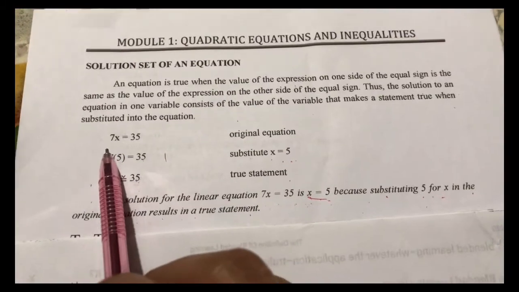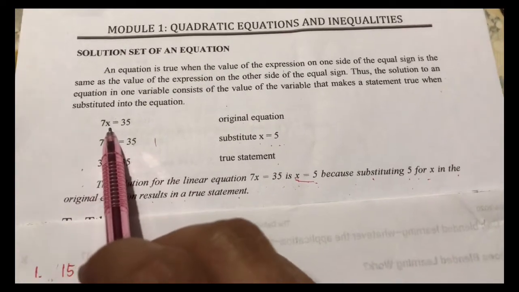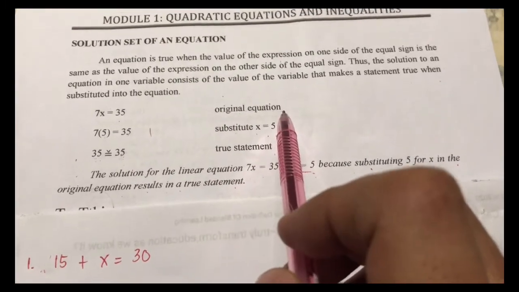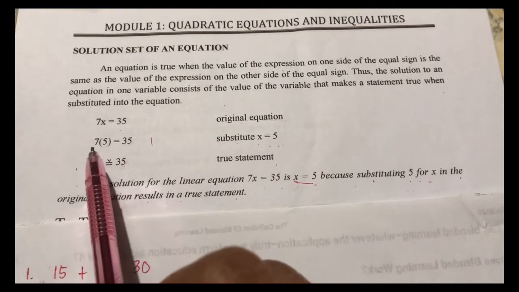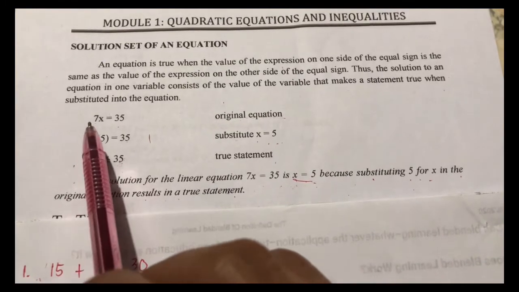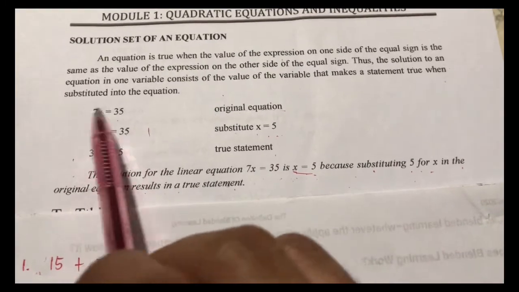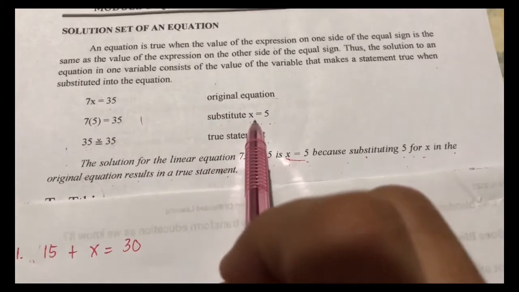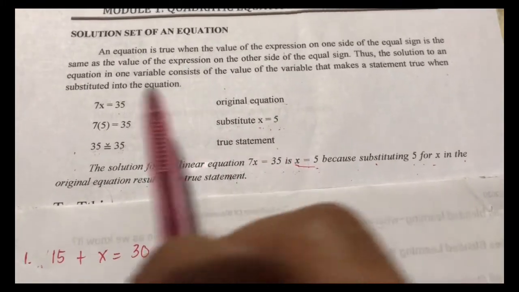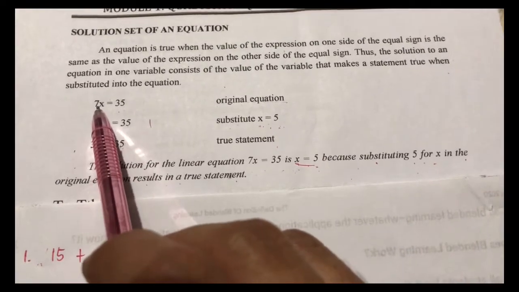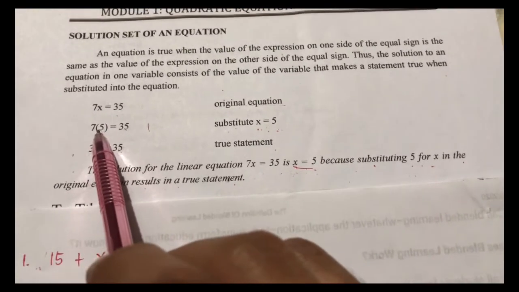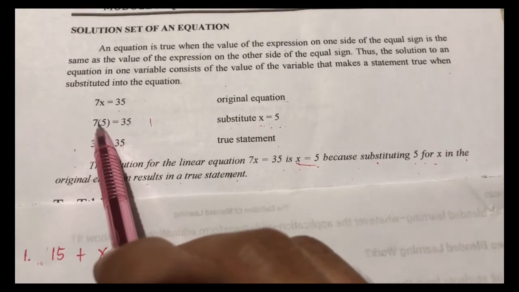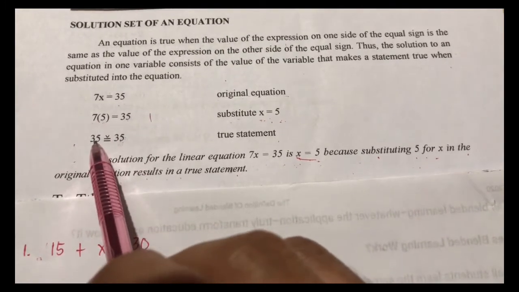Okay, let us consider this example. 7x equals 35. That is our original equation. So, ang kailangan natin gawin is we are going to make both sides equal. So what are we going to do? Let us substitute x equals 5. Pag i-substitute natin yun, instead of writing x again, palitan na natin o i-substitute natin yung value ng x equals 5. That's why we have 7 times 5 that is equal to 35.